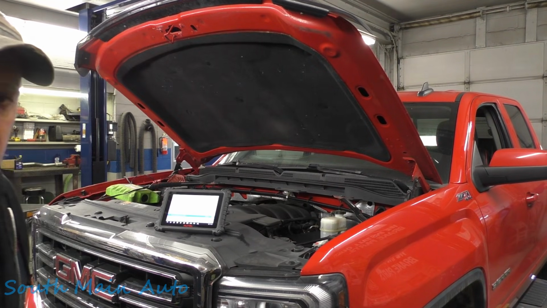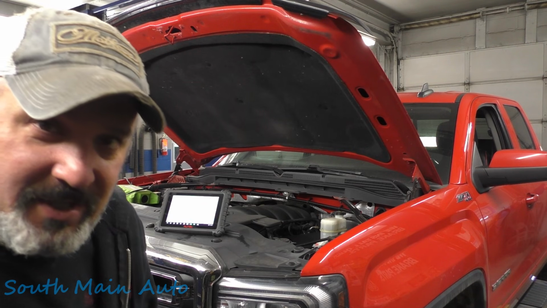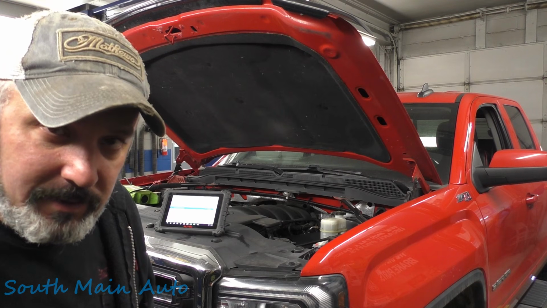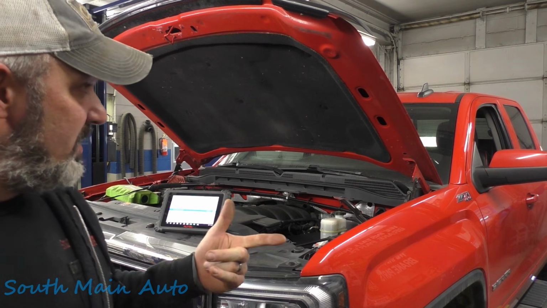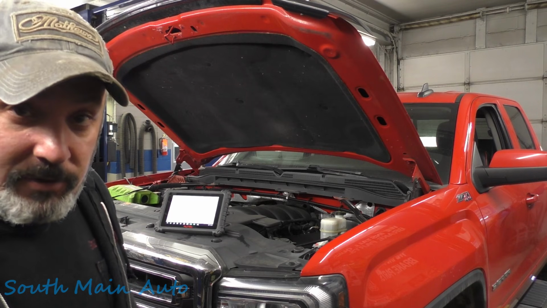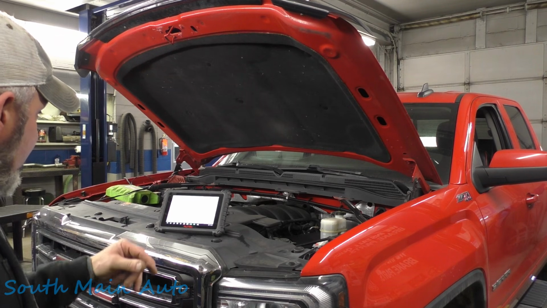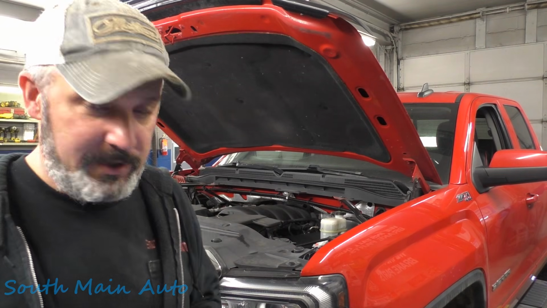Got another day and another broke down Chevrolet. It's a GMC in this case, but it's not as catchy. 2016 Sierra. It's a big 1500 with a big 5.3. ABS, stability, traction light. All those lights are on. Engine light's not on, surprisingly enough. I've got it scanning over here, and it looks like it just finished. Lucky us. Today's our lucky day.